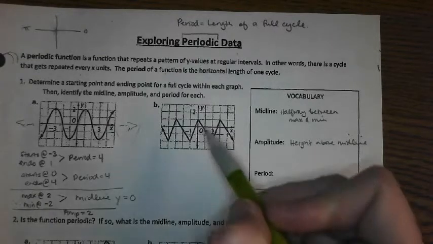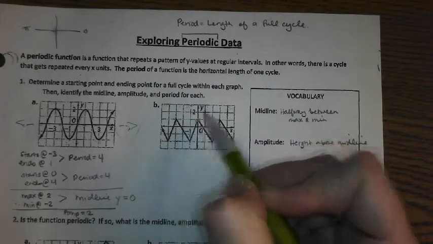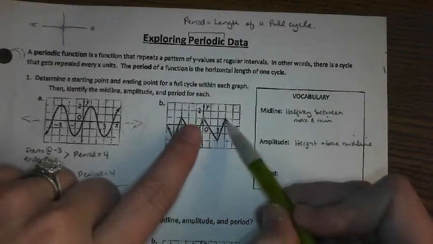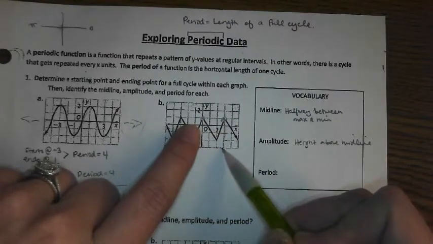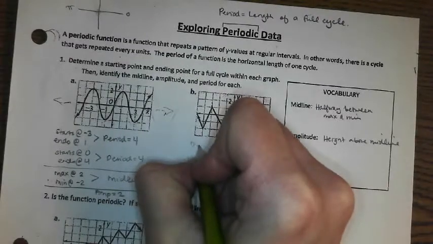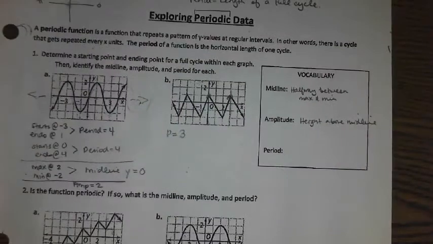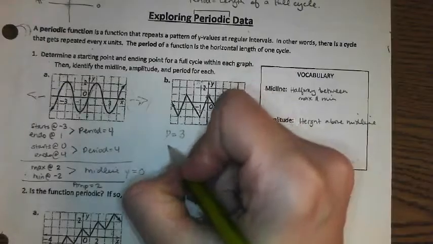Okay, really quickly on B. If I start my cycle here, it's going to end over here. That's from 0 to 3. That's a 3-unit long period. Period is 3. My max is at 1.